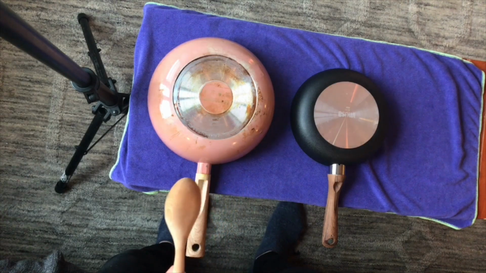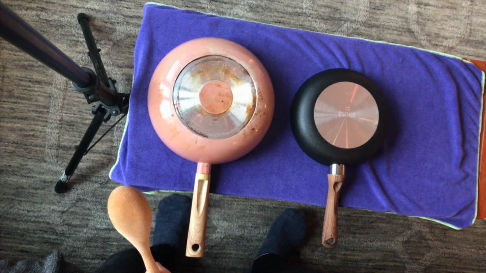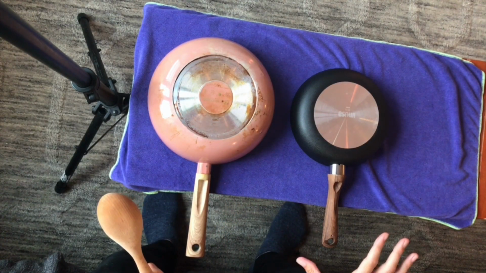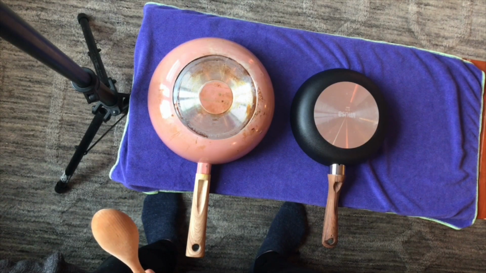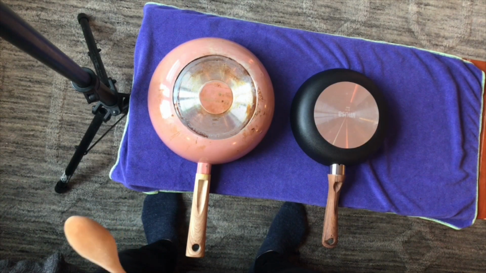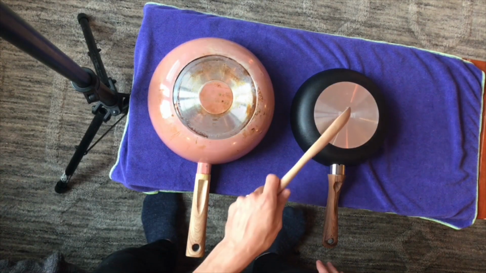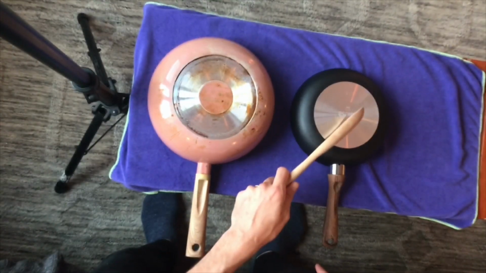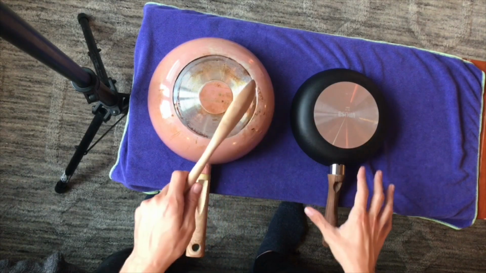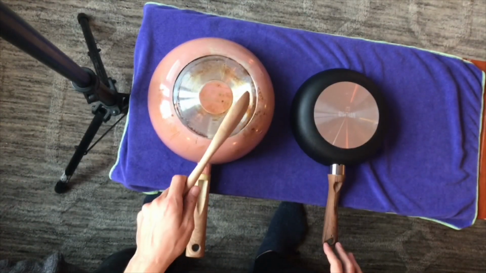Now, the trick with this is we're going to do the exact same rhythms that we just did, but we're now going to add a new element to them. We're going to add the element of melody, so much as percussion instruments can play melody. So you can sort of hear. This has a really high sound, and this has a lower sound.